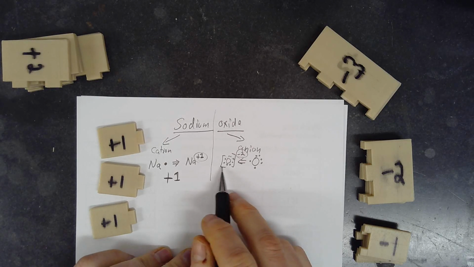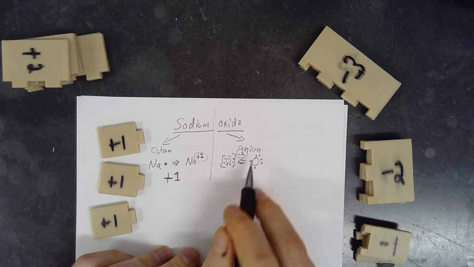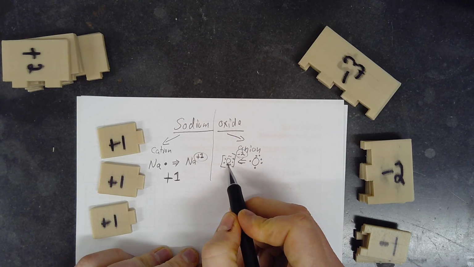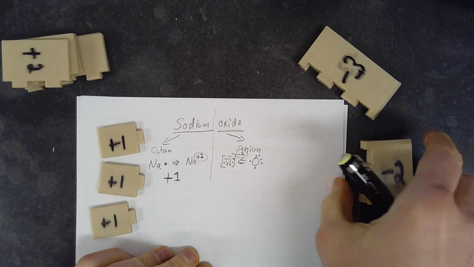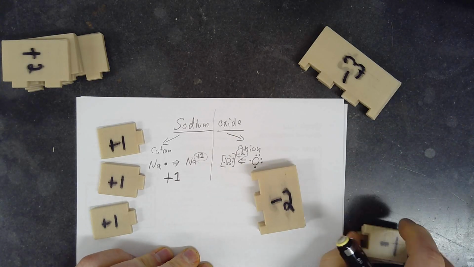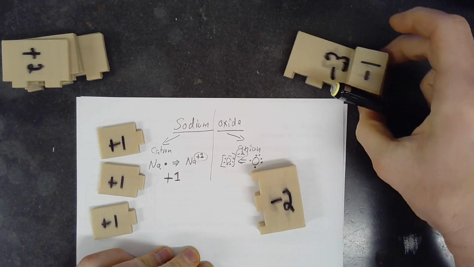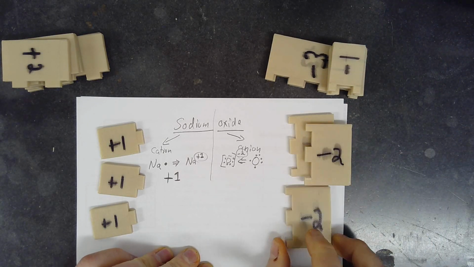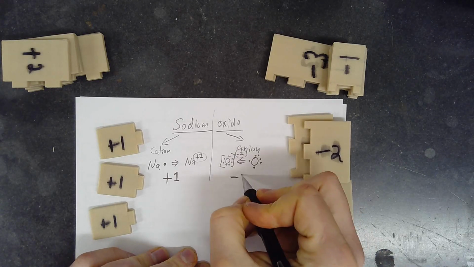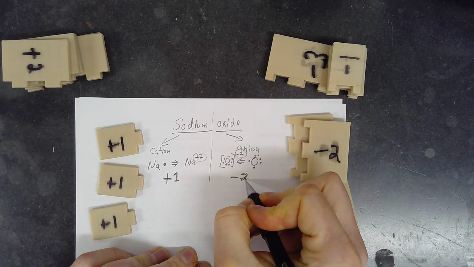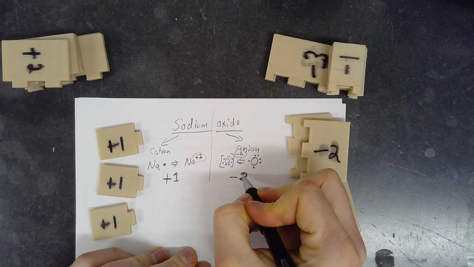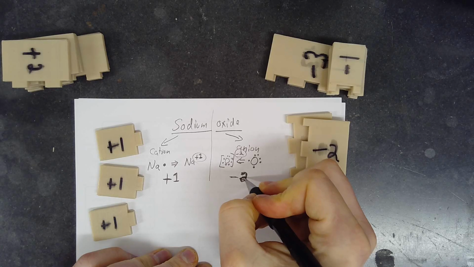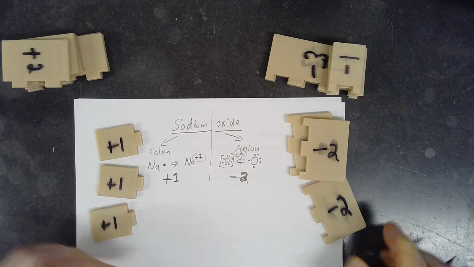Same is going to be true for the negative portion, or the anion portion. The oxide anion has a -2 charge. So these are the ones I get to use, and the -1 and -3s would have to be saved for a different problem. So now what I'm going to do, so here's my -2 charge. Now I need to figure out how many of each of these do I need to make this neutral.